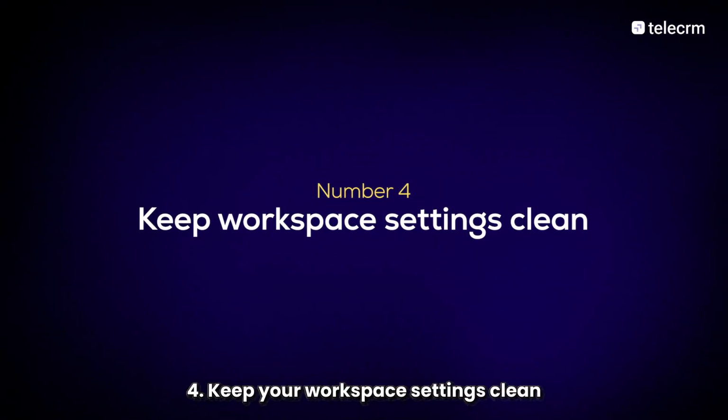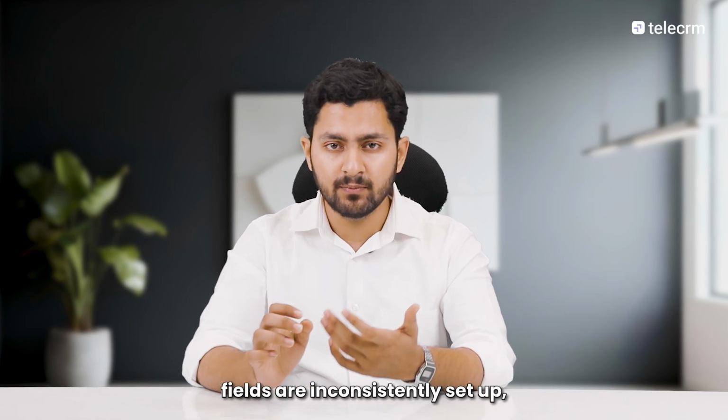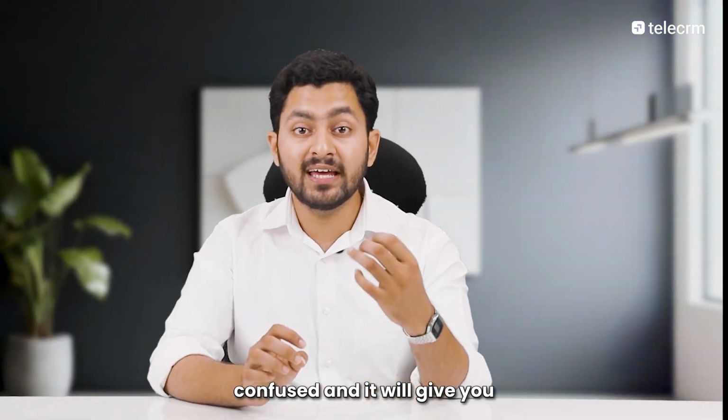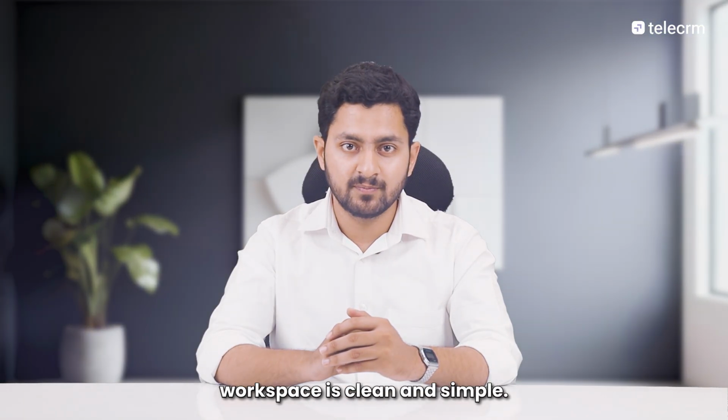Number four, keep your workspace settings clean. If your lead statuses and custom fields are inconsistently set up, or if their names are overlapping with each other, the AI will get confused and it will give you inconsistent and inaccurate answers. So make sure that your workspace is clean and simple.